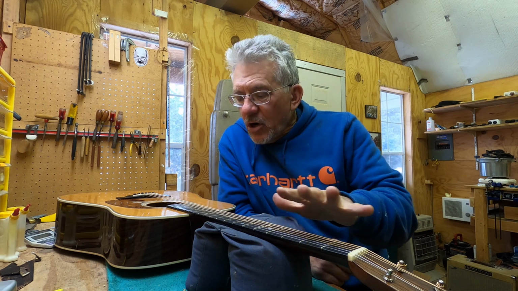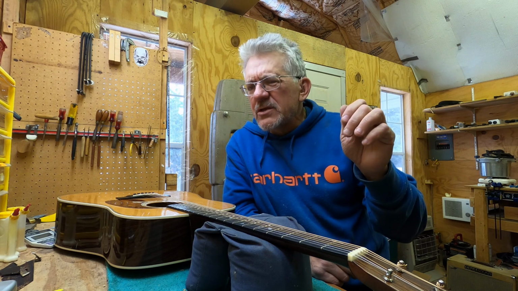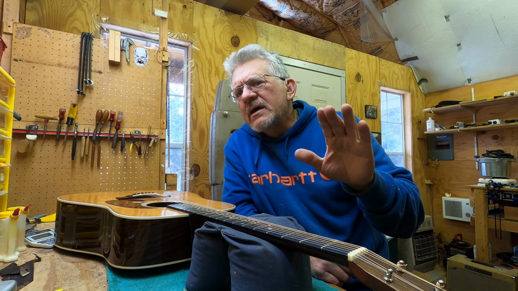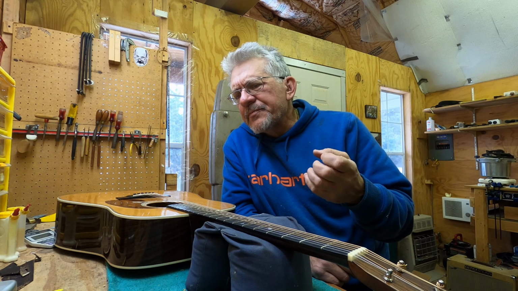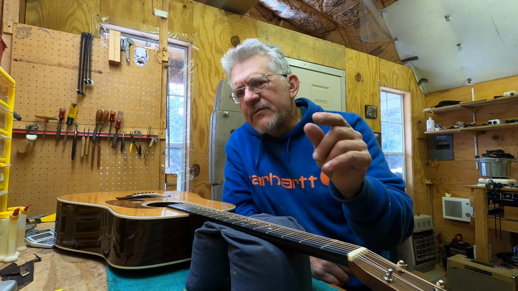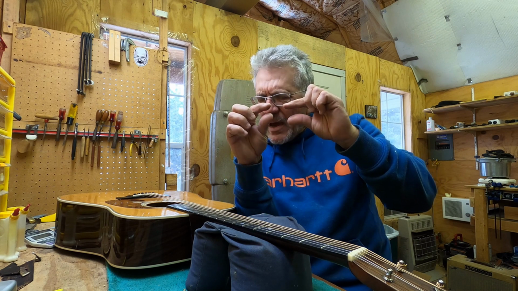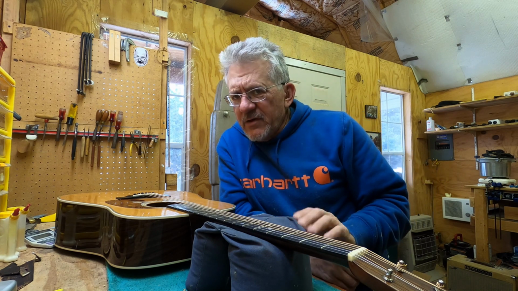Now, some mandolins, some guitars do respond better with just a little more relief. You can tweak it around a little bit, play the instrument, and some instruments do sound significantly better with a little less relief, or a little more relief, or whatever. But you're still within the parameters of not much relief.